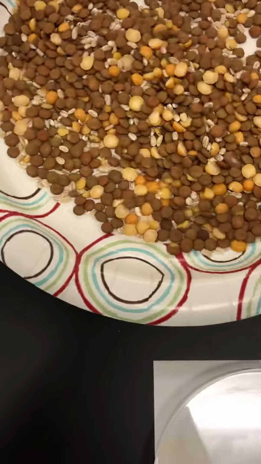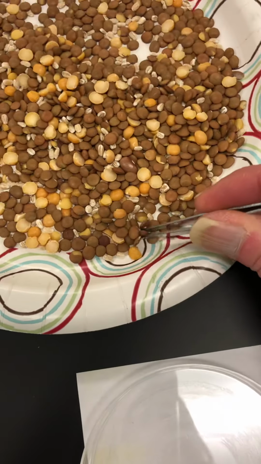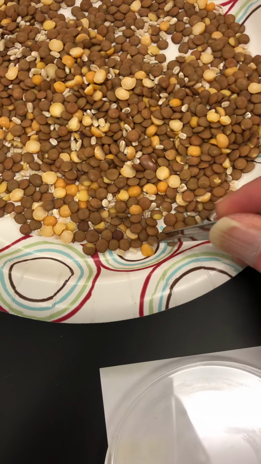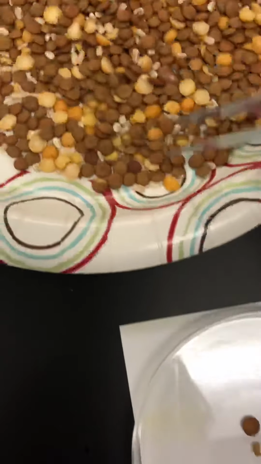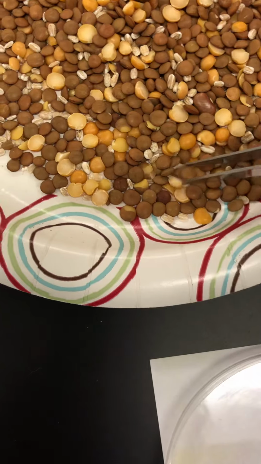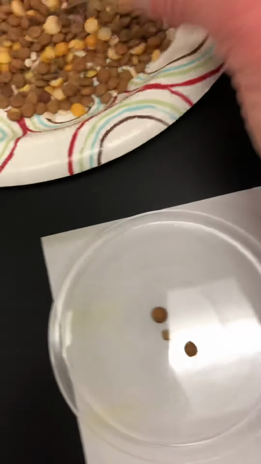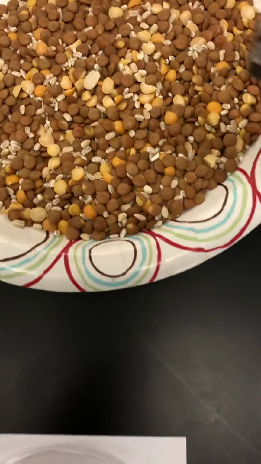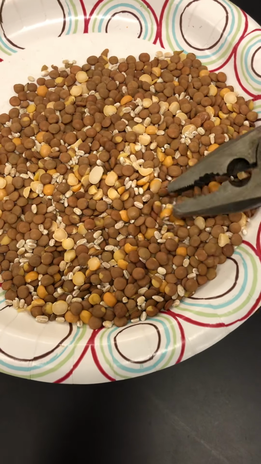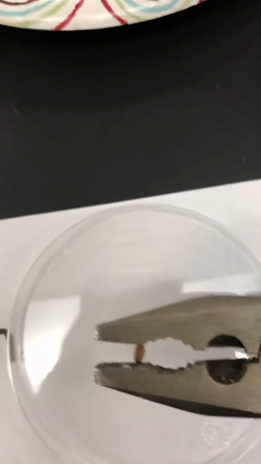And so I'm just going to show you real quick what it looks like. So tweezers. So I just go one at a time. Okay. And then if I had this tool, this student would do their best to try to get one at a time.